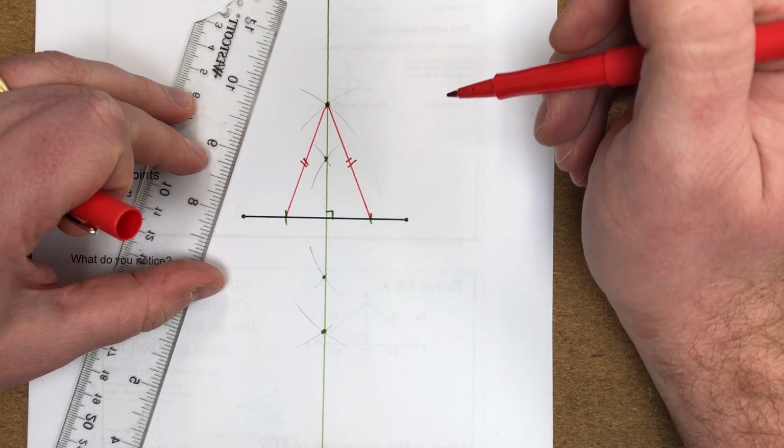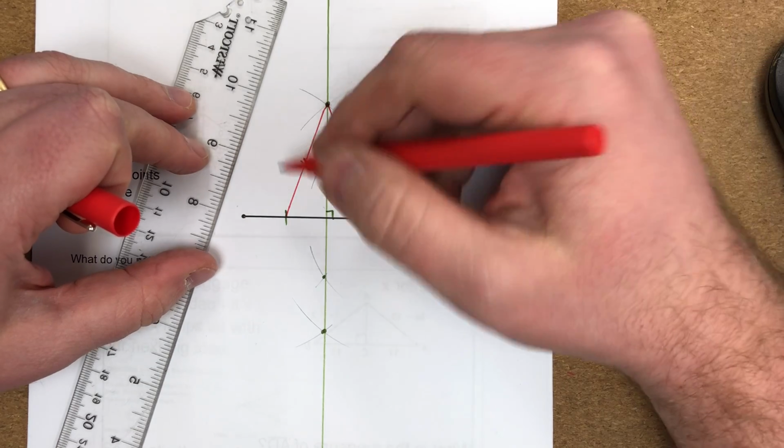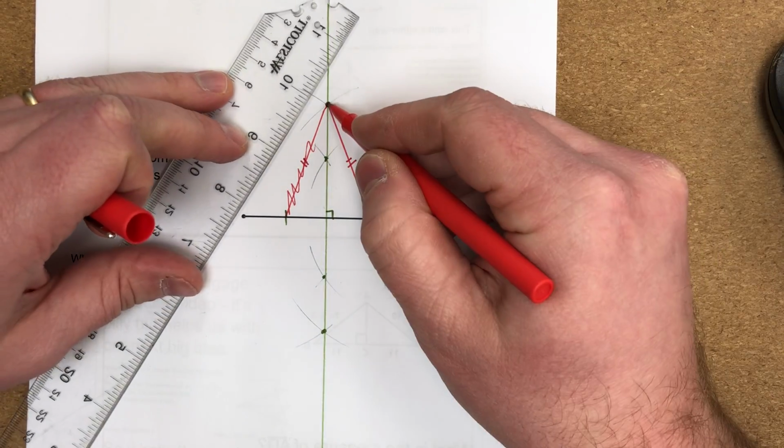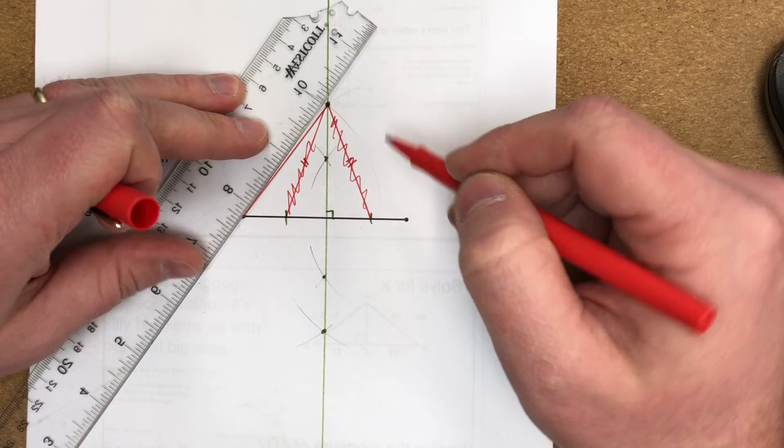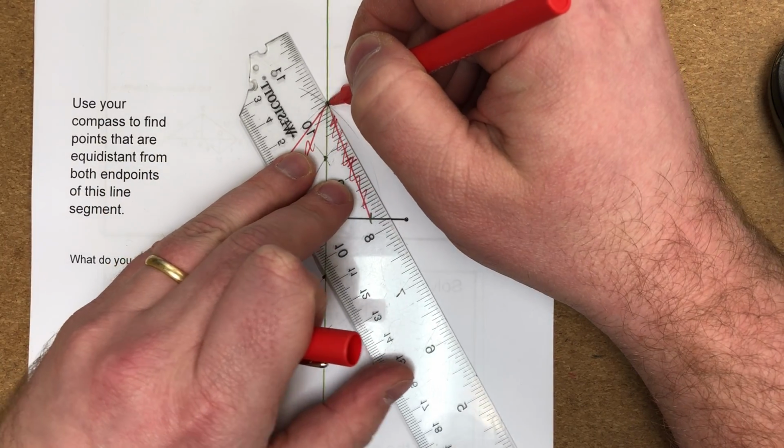Why did I draw it to that? Guys, I'm tired. Oh my goodness. It was supposed to go to here. It's supposed to go to the endpoints. Looks so nice too.